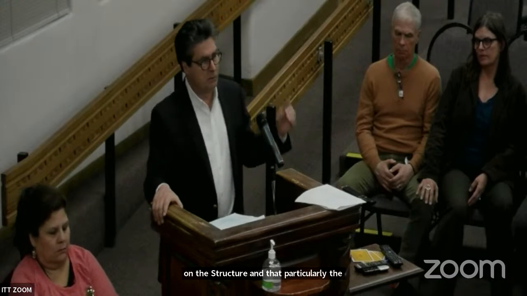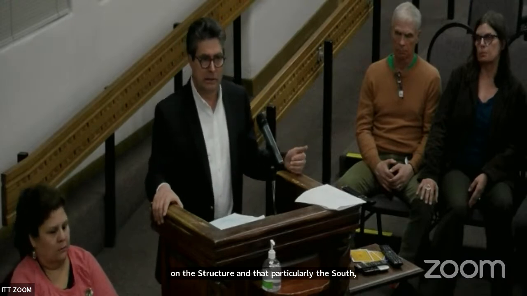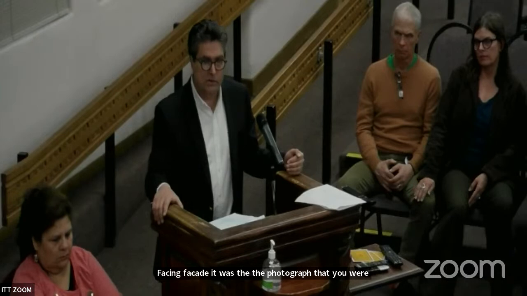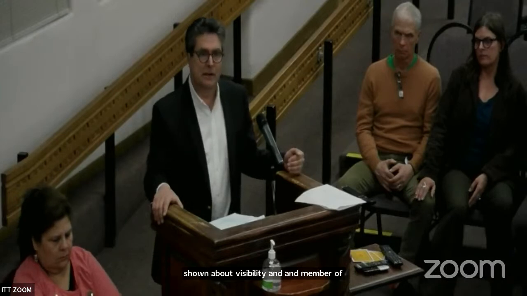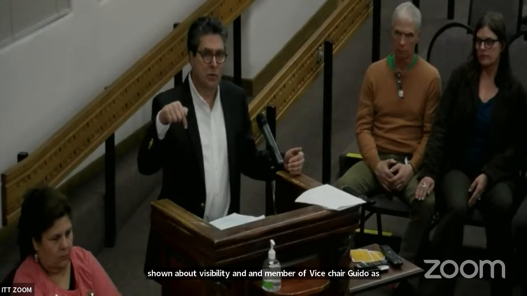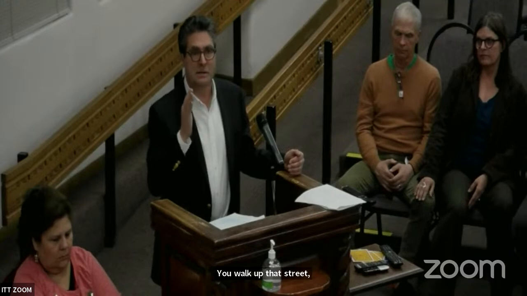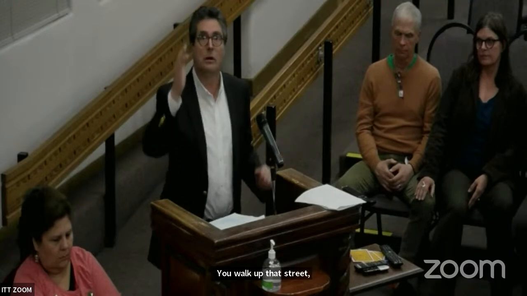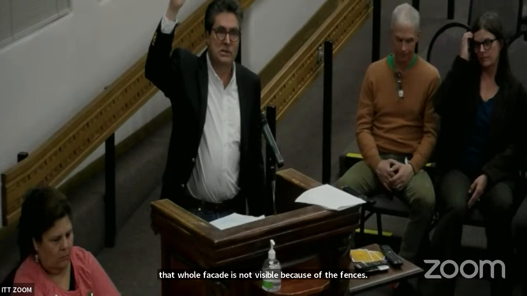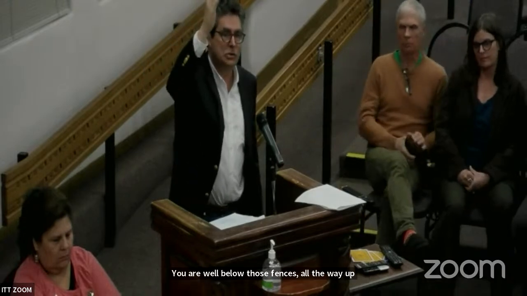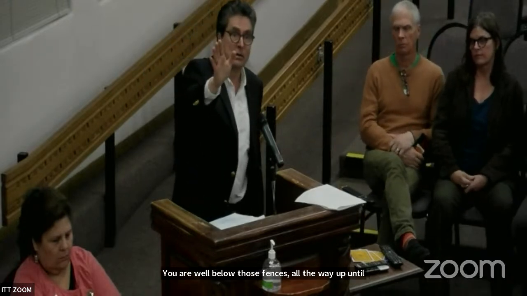It was the photograph that you were shown about visibility, and Vice Chair Guido asked about visibility. That picture is taken from someone standing on a wall. It's not taken from somebody who walks up that street or drives up that street. That whole facade is not visible because of the fences. You are well below those fences all the way up until you get to where you can see the building.